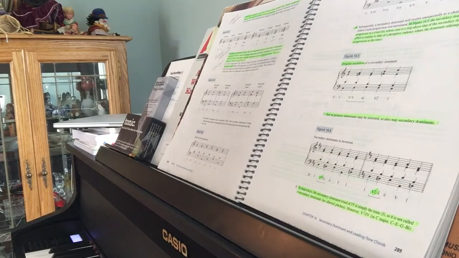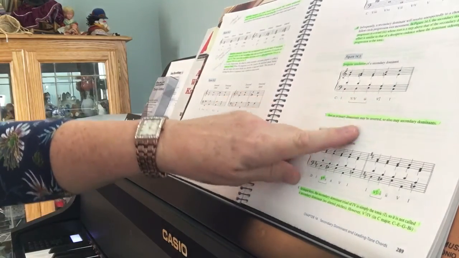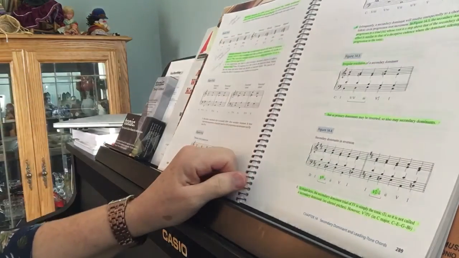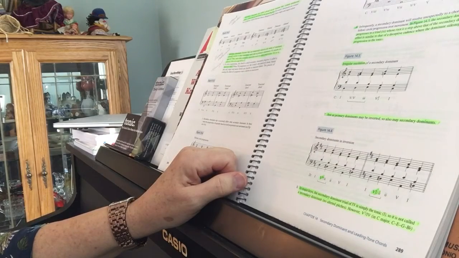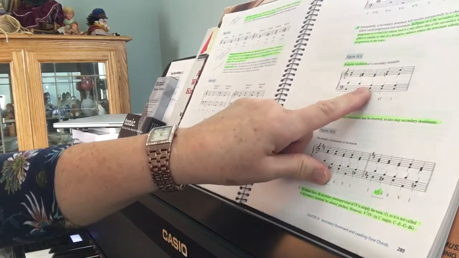Sometimes a secondary dominant will not resolve to its presumed tonic. And then you just have to deal with it as best you can. In this case, the bass is going up and the 3 notes are going down, because that is the root movement of a second there.